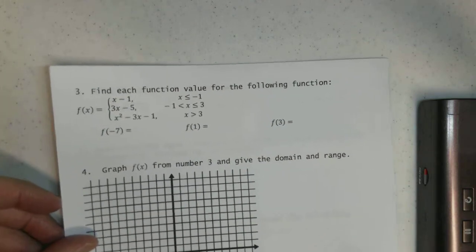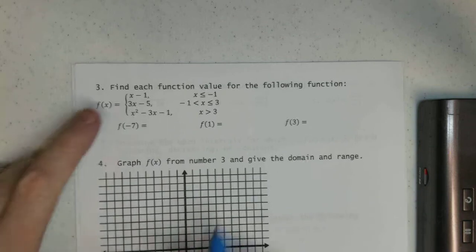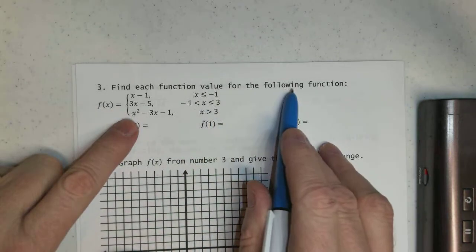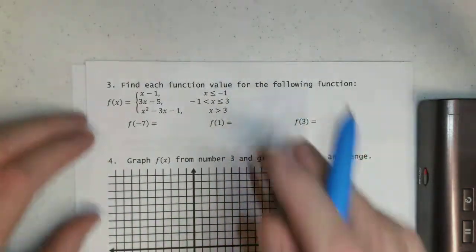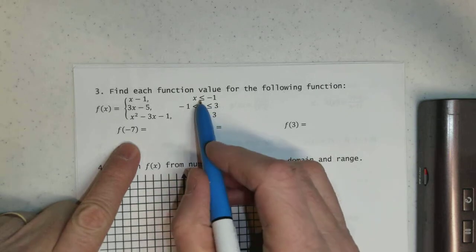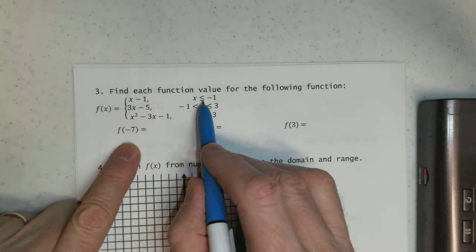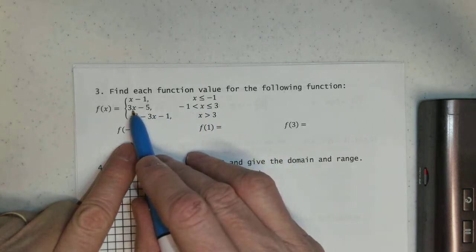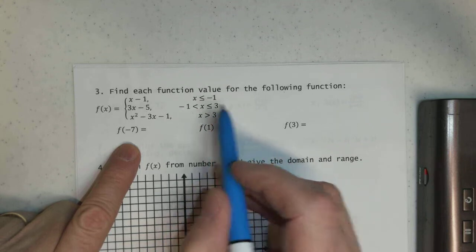Number 3, find each function value for this piecewise function. F of negative 7. f of x equals x minus 1 when x is less than or equal to negative 1. f of x equals 3x minus 5 when x is greater than negative 1 and less than or equal to 3.